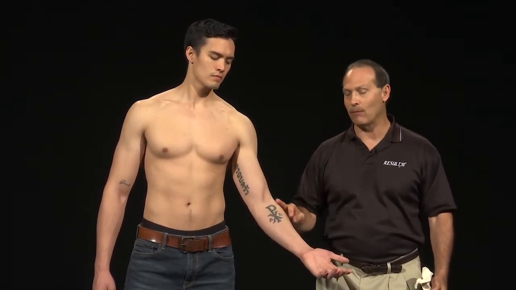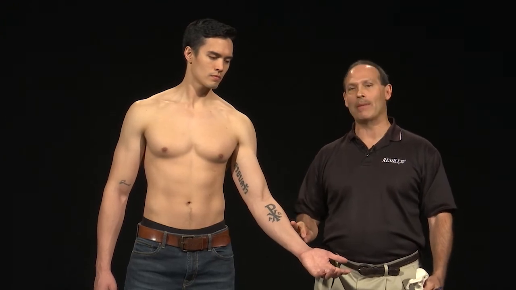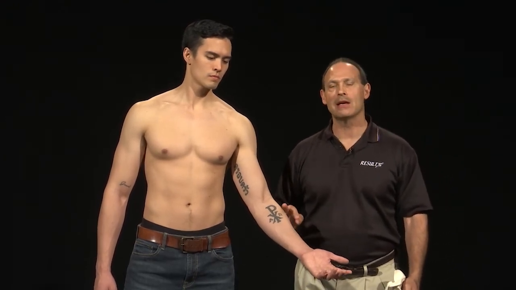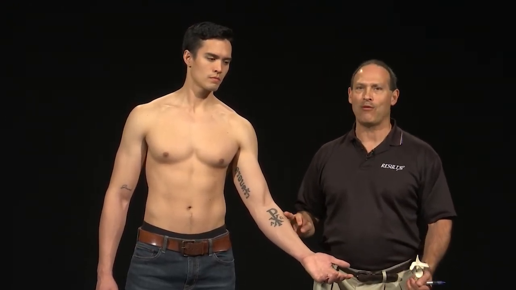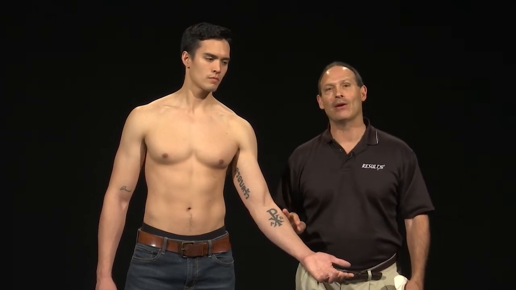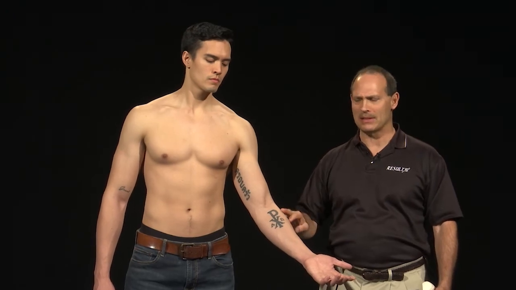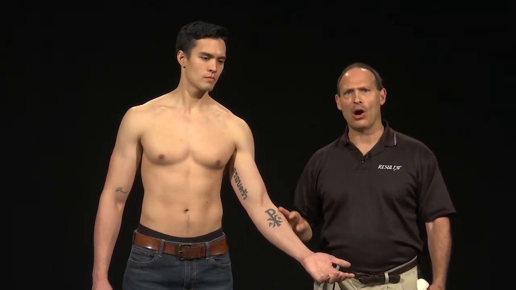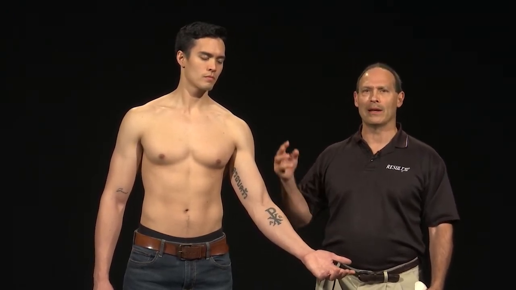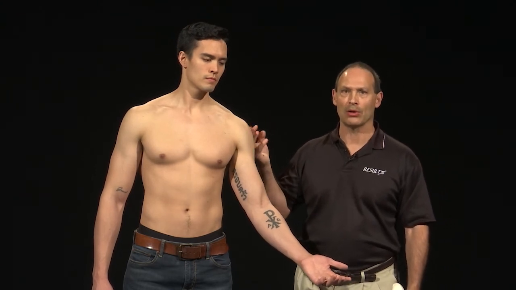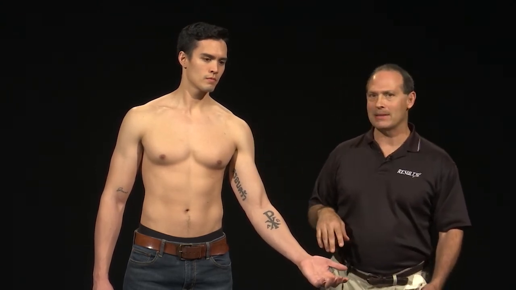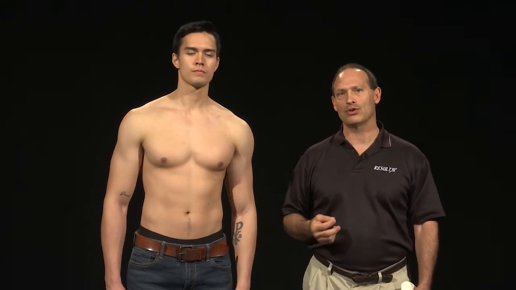This is formally known as the lateral cutaneous nerve of the forearm, or even more formally, the lateral antebrachial cutaneous nerve. You can get pins and needles, numbness, and tingling sensations along the lateral forearm with an injury to the musculocutaneous nerve. So that is a summary of the structure, function, and pathology of the musculocutaneous nerve.